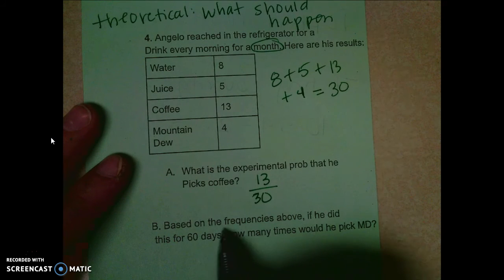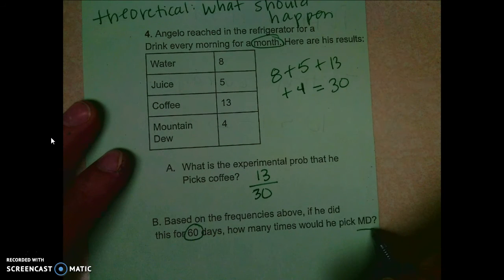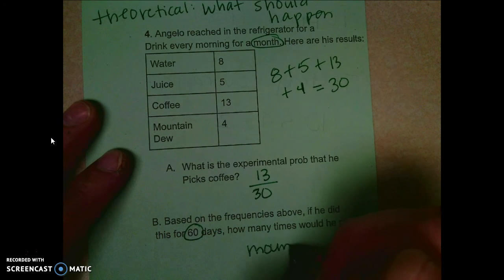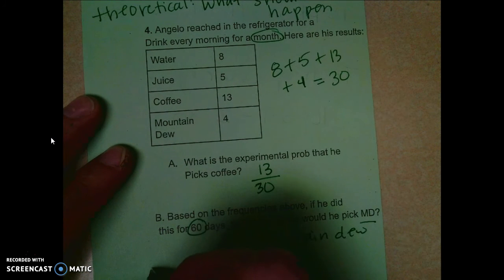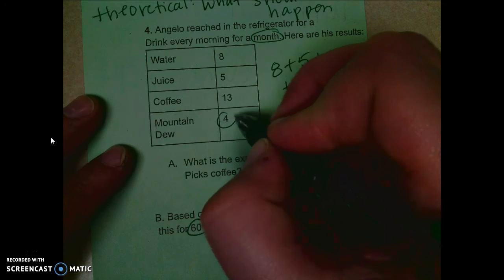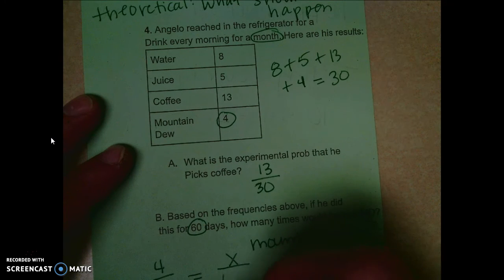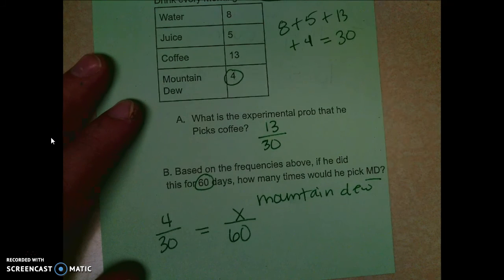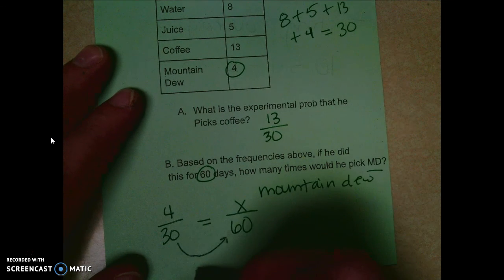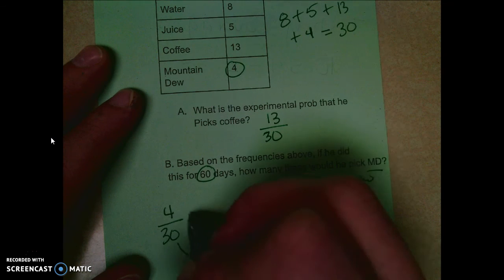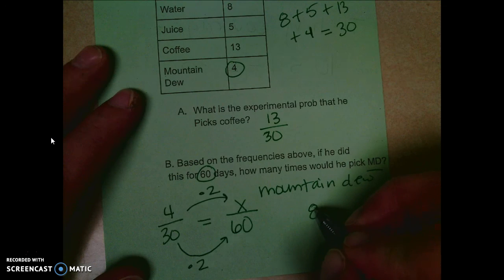And then part B, based on the frequencies above, if he did this for 60 days, how many times would he pick Mountain Dew? So MD stands for Mountain Dew. So Mountain Dew was originally 4 out of 30. Now we want to know how many out of 60. So you could make a proportion for that. You could solve it by cross multiplying, but you can also see that if I double the number of days, I would also double the number of times that I pick Mountain Dew. So that should be 8 times.